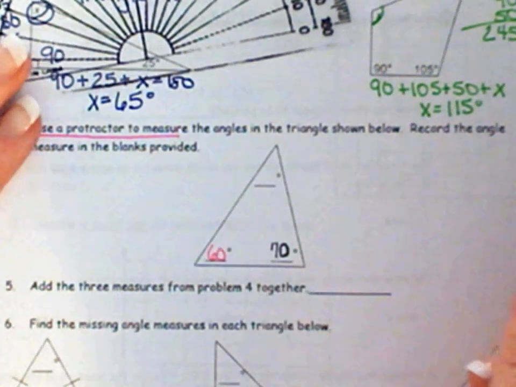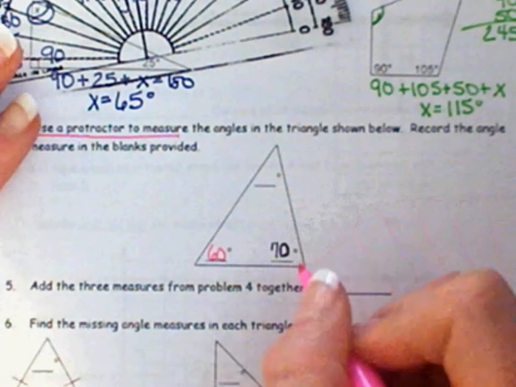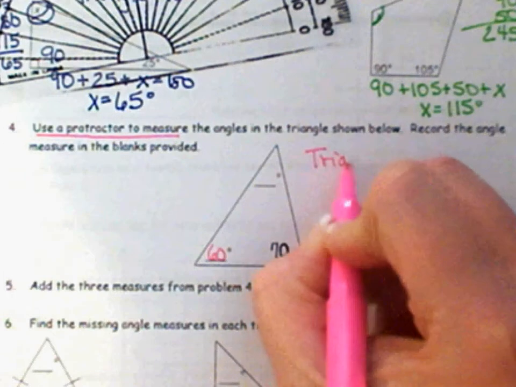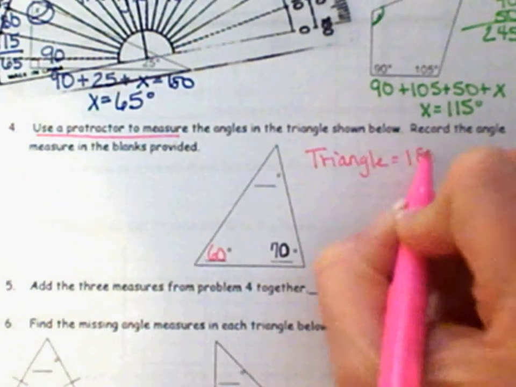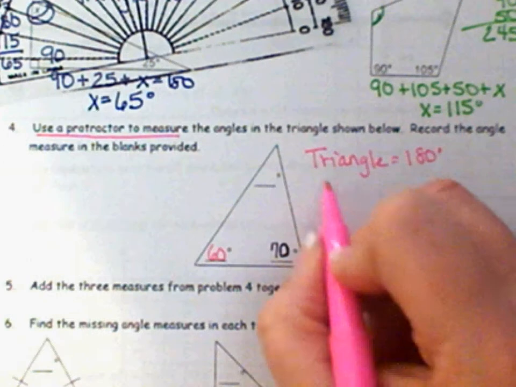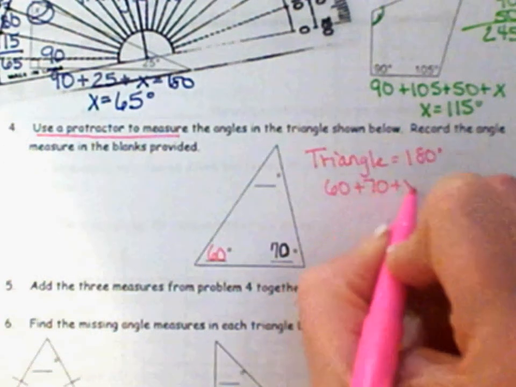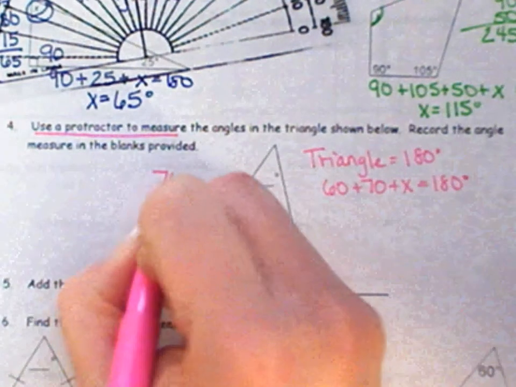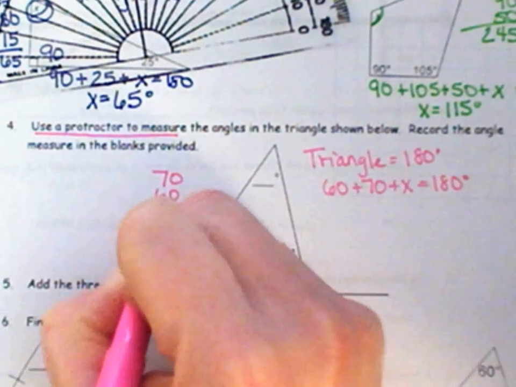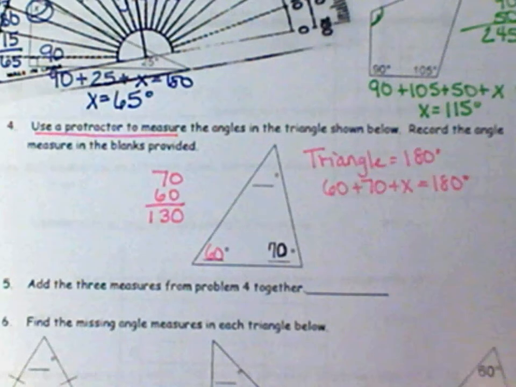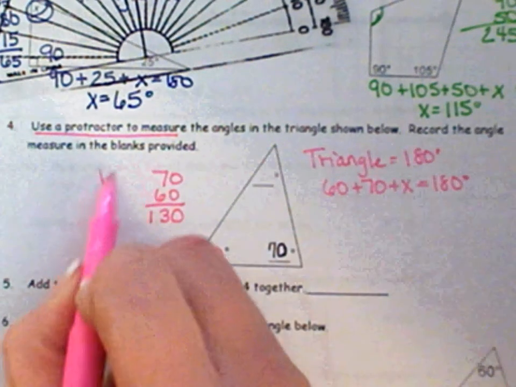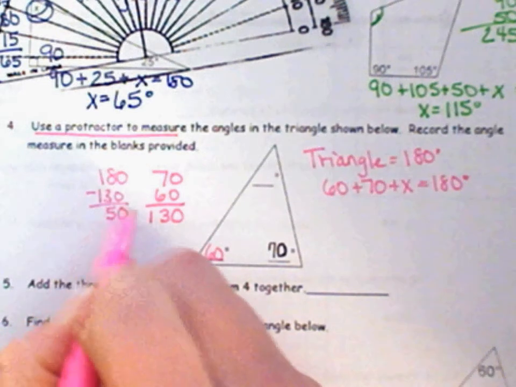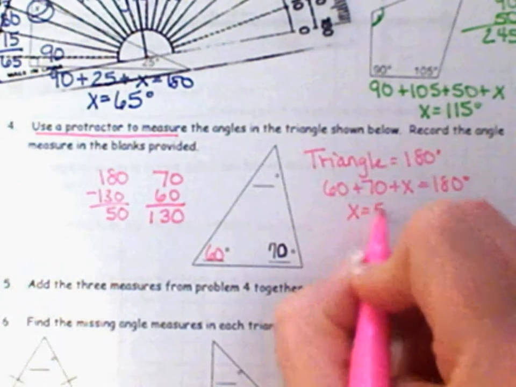Look at number 4. Number 4 specifically does say, use the protractor to measure. Now there was a bit of an issue with this problem because if you used your protractor for the angle that they gave us, the 70, and I lined it up, it actually is very close to the 80. However, let's go off of what they said with the 70. They're saying this is a 70-degree angle, so we'll just believe them.